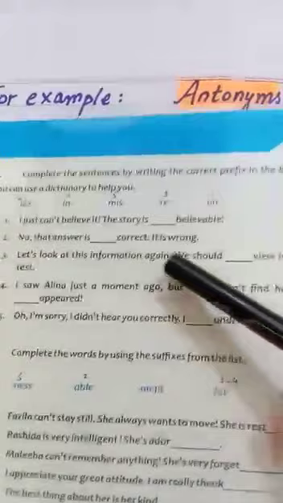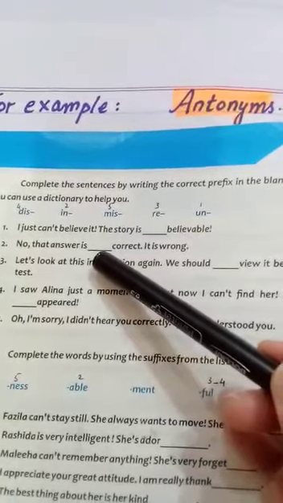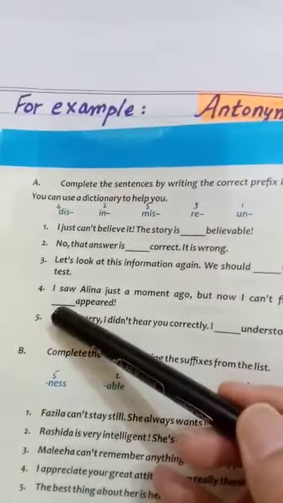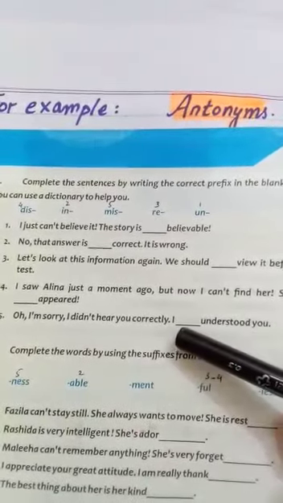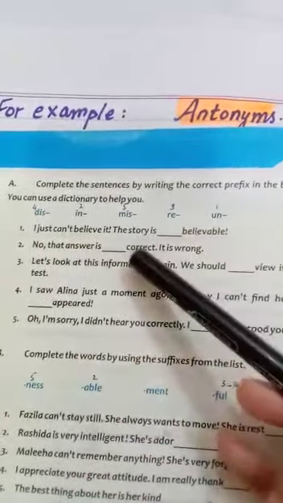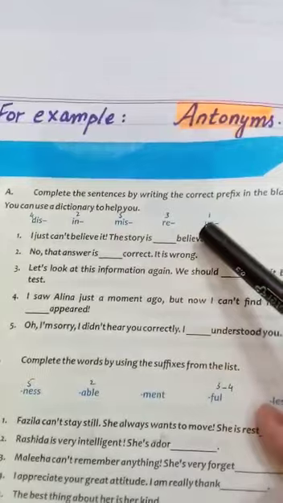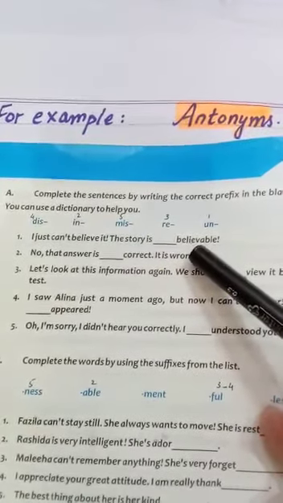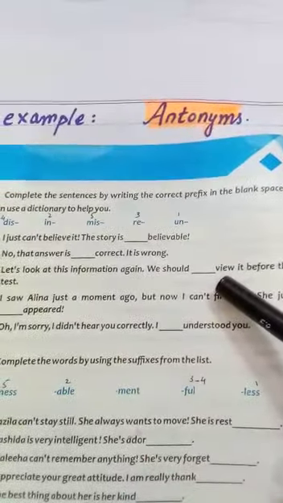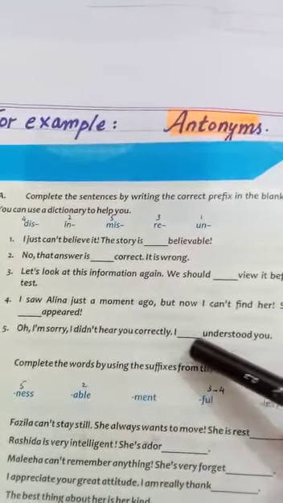Misunderstood you. So there comes, this is believable, it will be unbelievable. Correct, it will be incorrect. View, it will be review. And appeared, it will be disappeared. Understood, it will be misunderstood. These letters are called prefixes and they are kept before these words, and believable will be the word, and after putting un with that it will be the opposite, unbelievable. Similarly, correct, when we put in here it will be incorrect. Then view and review. Then appeared, disappeared, misunderstood, when we put mis with understood.